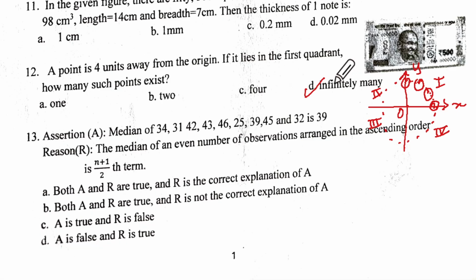Infinitely many is the answer. And this was again a trick question. This was not an easy question. Understood? Between 1 centimeter and 2 centimeter, there are infinite points. How many real numbers are there? Infinite, yes or no? Can you count them? No. You will say 10 are there because you can see the millimeters. But if I say real numbers between 1 and 2, there are infinite numbers, correct?